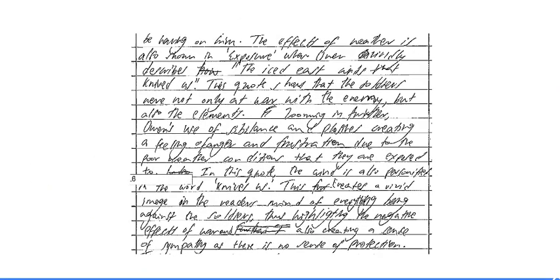This is about the poem Exposure. The effect of weather is also shown in Exposure when Owen vividly describes the iced east winds that knived us. And this quote shows the soldiers were not only at war with the enemy, but also the elements. Zooming in further, Owen's use of sibilants and plosives creates a feeling of anger and frustration due to the poor weather conditions that they are exposed to. In this quote, the wind is also personified in the word knived us, as this creates a vivid image in the reader's mind of everything being against the soldiers, thus highlighting the negative effects of war and also creating a sense of sympathy as there is no sense of protection.